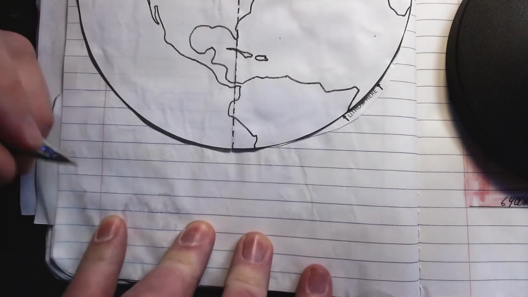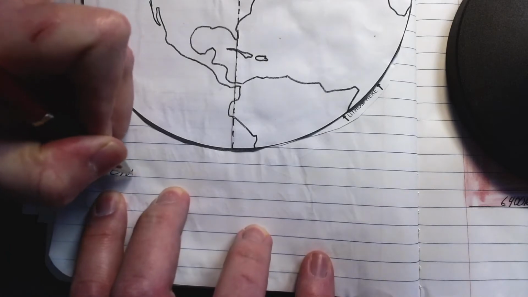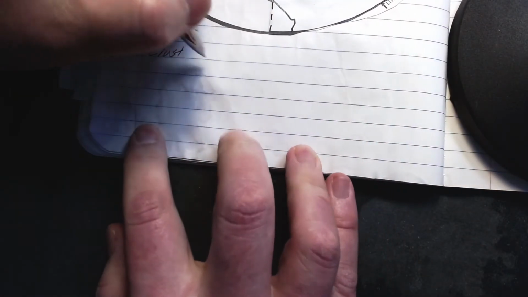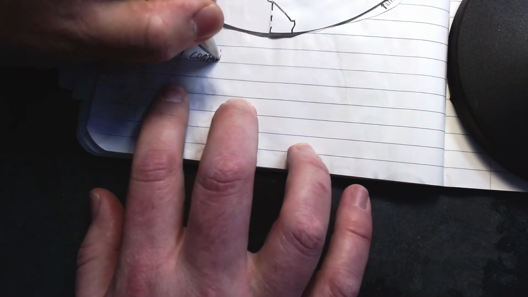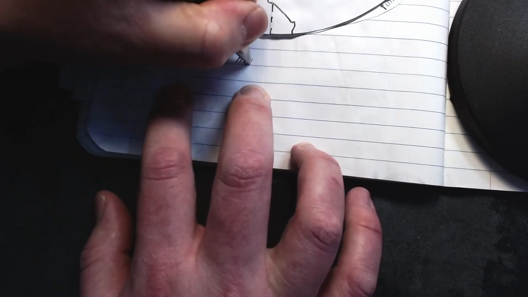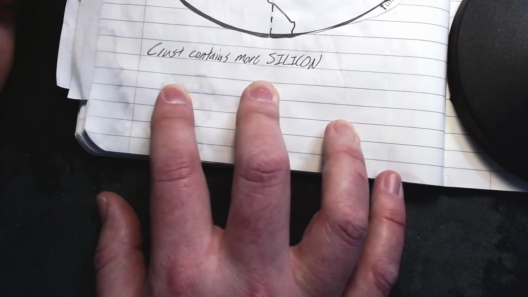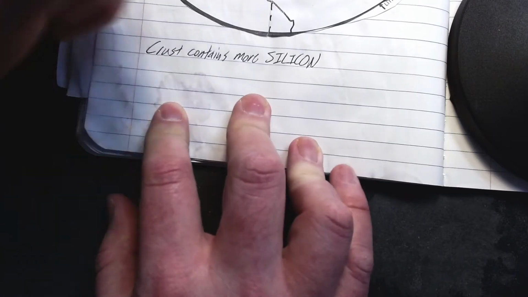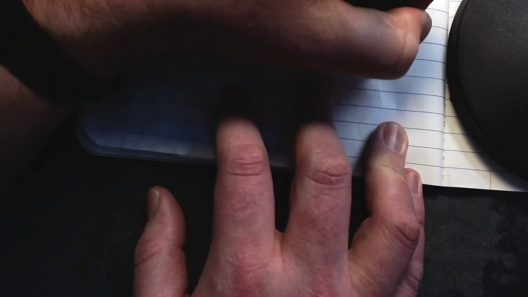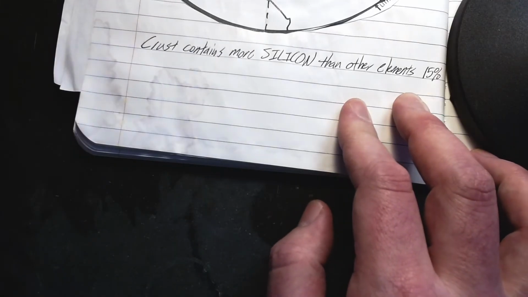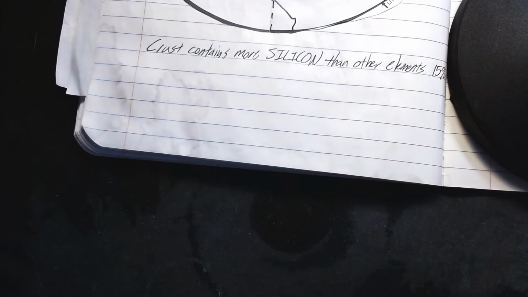So first up, the crust. The crust contains more silicon than other elements. And the crust is actually 15% silicon.